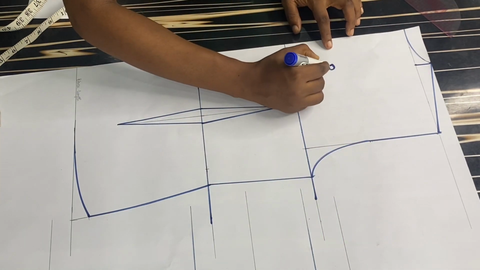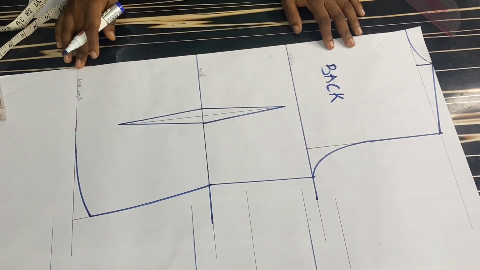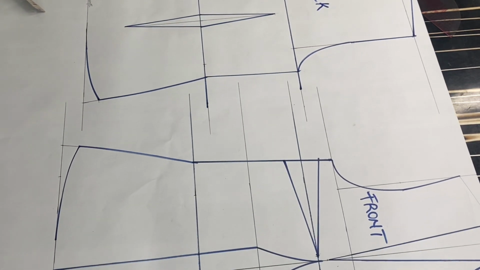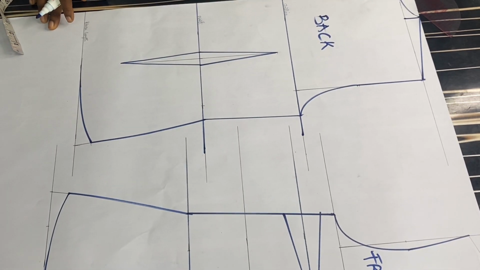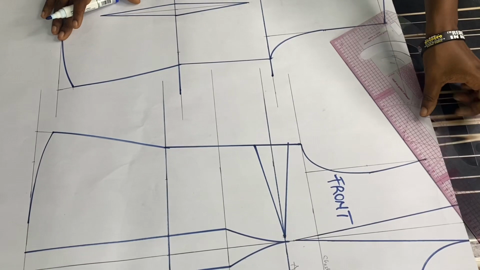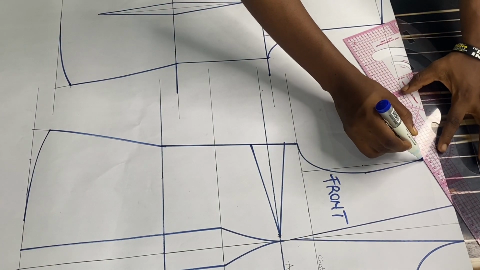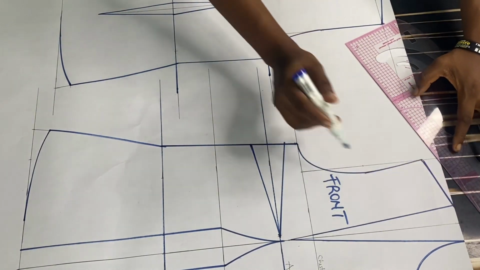So here you have it. This is our back pattern. So I hope it came out well, and I hope we understand how we got every one of our points here.